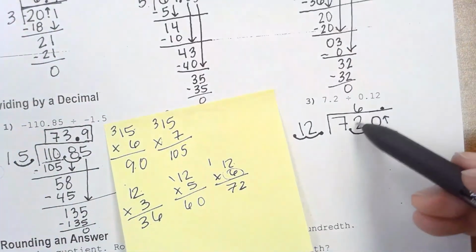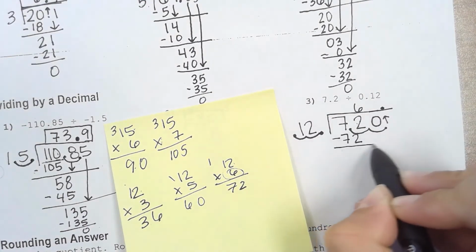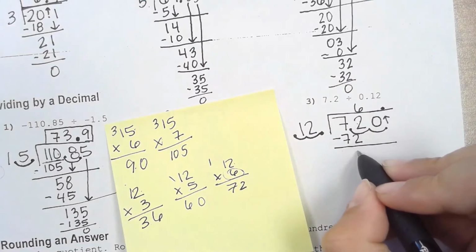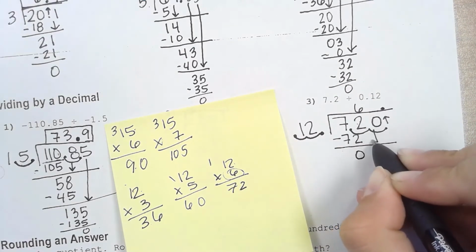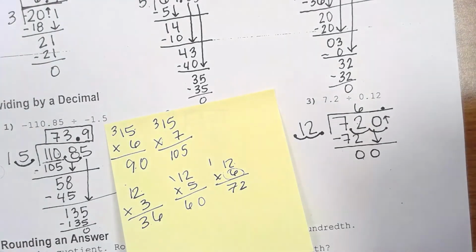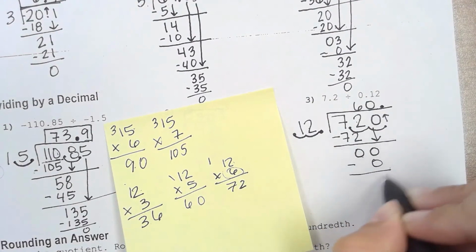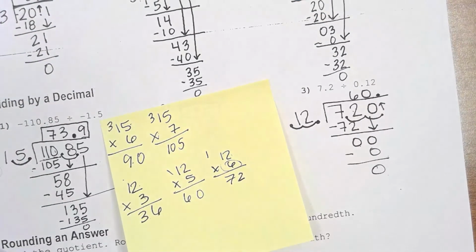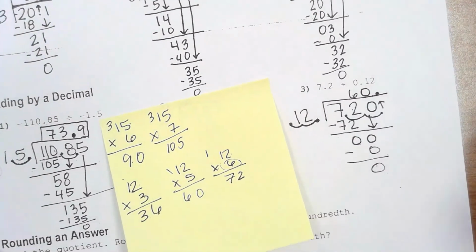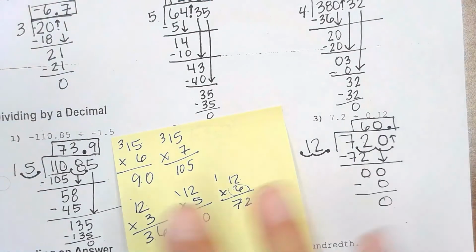I'm putting the 6 above the 2. And it goes in exactly, so I'm going to get a remainder of 0. Bring down my other 0 that I still have, so that 12 goes into 0 0 times, and I get my remainder of 0. So my answer here is just a positive 60 because I took a positive divided by a positive.